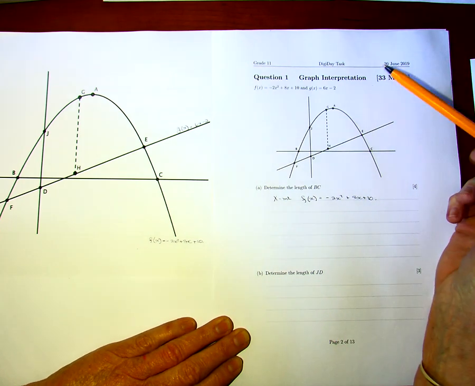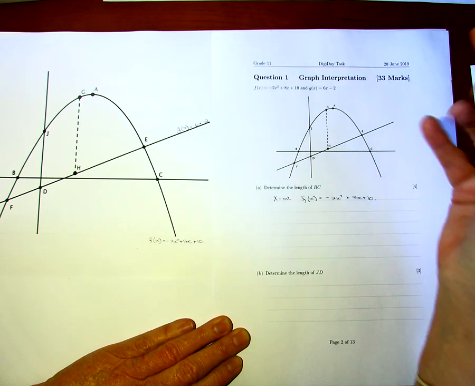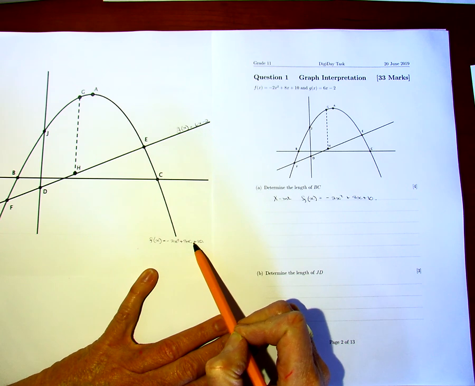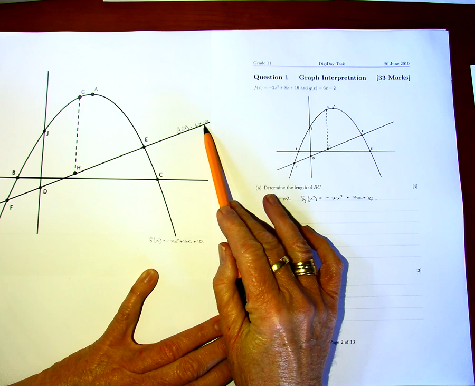You'll notice that I did not label which graph was the parabola and which graph was the straight line, because I expect you to know that the parabola is the quadratic function, the straight line is the linear function.